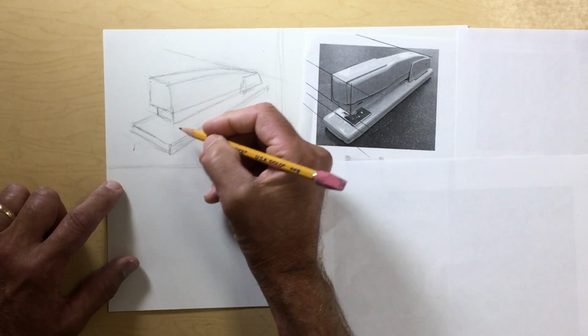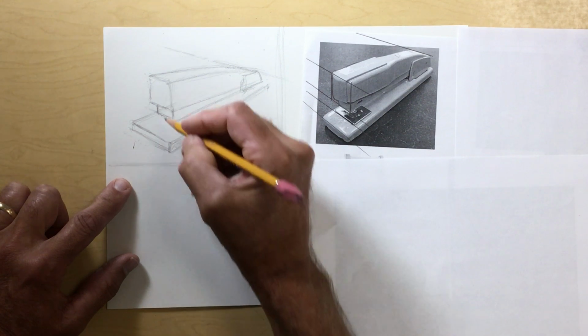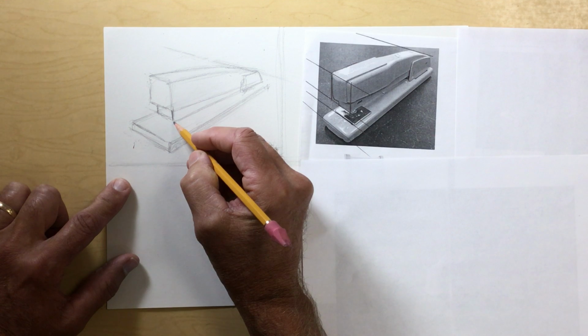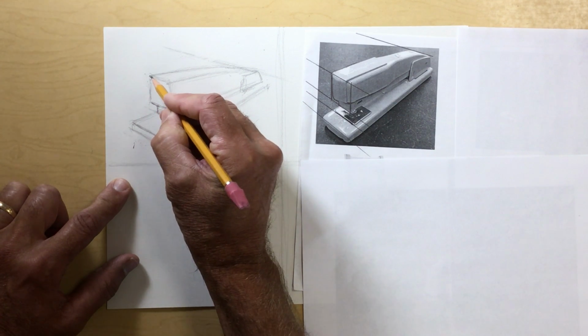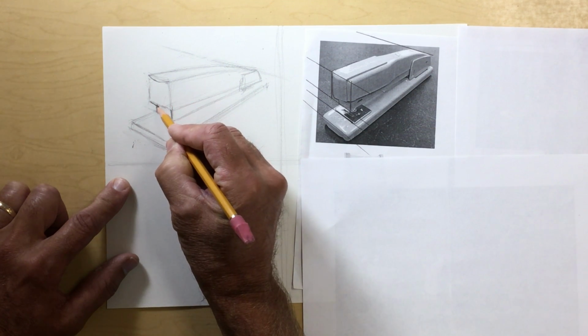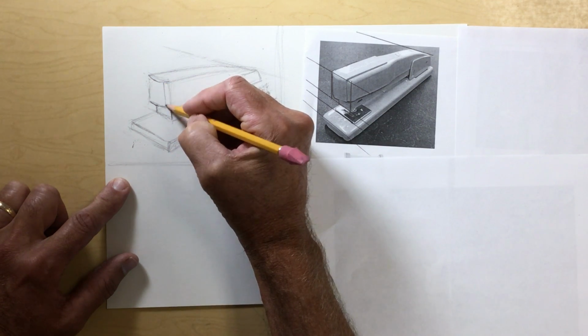And then again, from here, you've drawn it light, so now you can begin to draw over it. We're not going to get into all that detail, but I could come in here and do more of the detail of this stapler, the angles of it as it goes in and out here. Divide up the space.